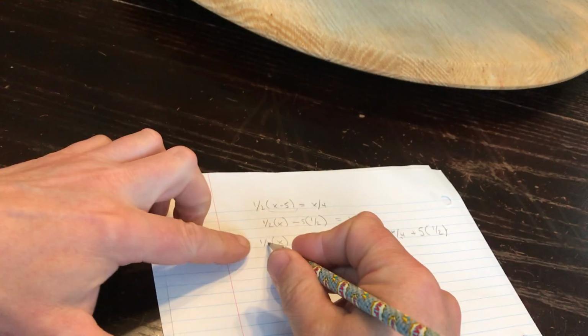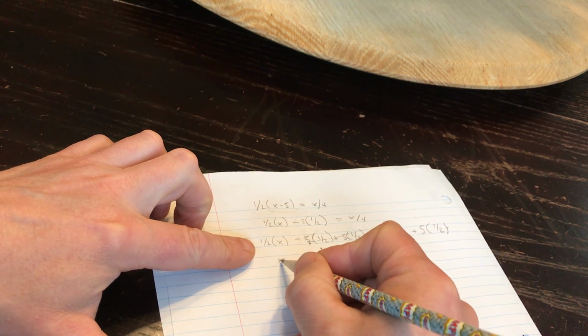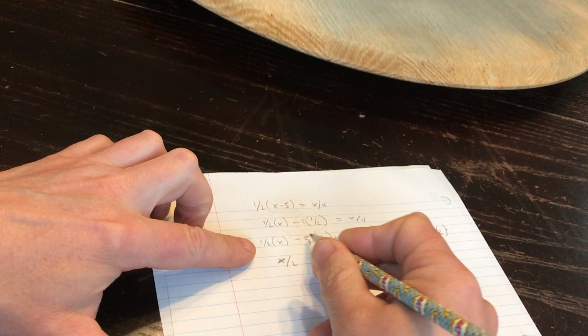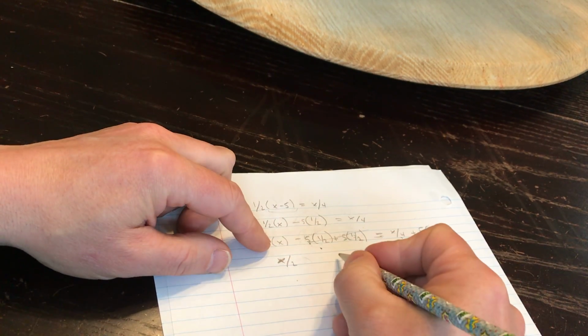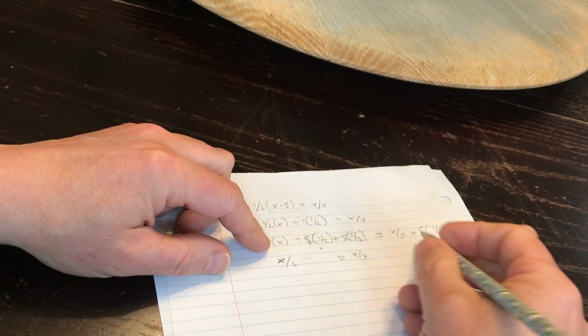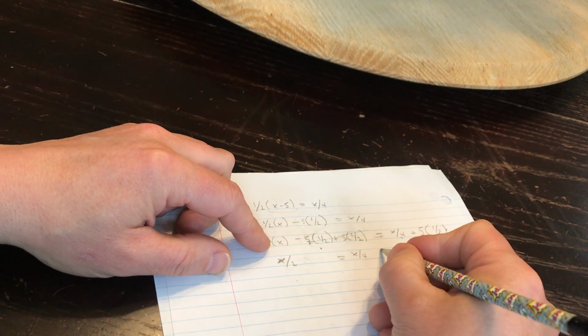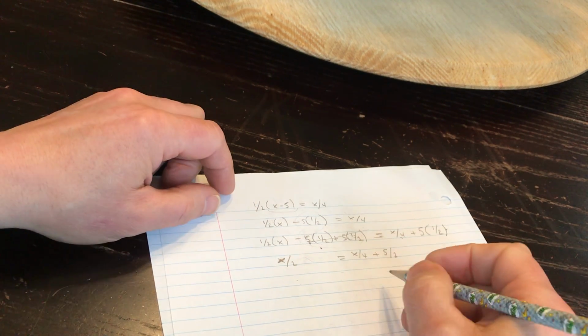So now I'm going to get rid of all these brackets because they're ugly. This x over 2 and this here all canceled out, plus and minus 5 halves, which is nothing anymore. And now we have x over 4 over here, and 5 times 1/2 is basically just 5 over 2, like that. A little cleaner.